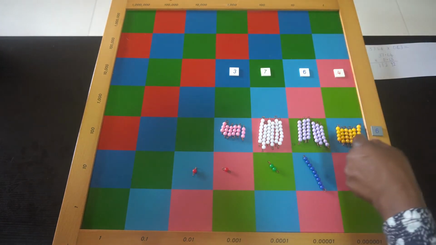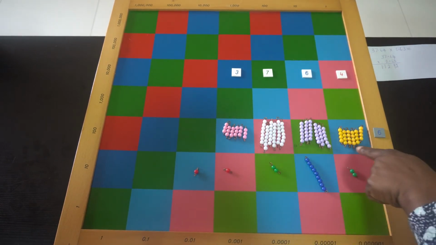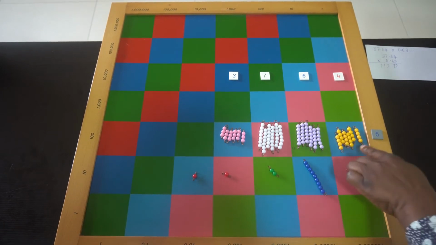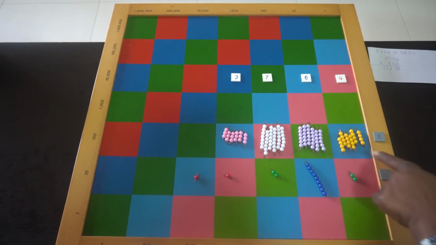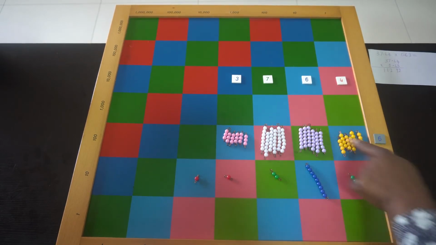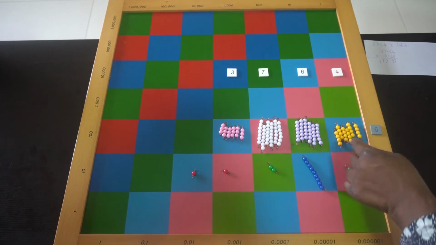So now let's exchange our beads. So we have 4 taken 6 times here. So let's exchange our beads in order to get just a bead in each of these squares. Remember, we are trying to get our second partial product. So this is 24.